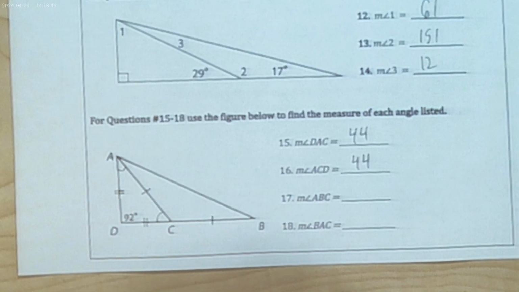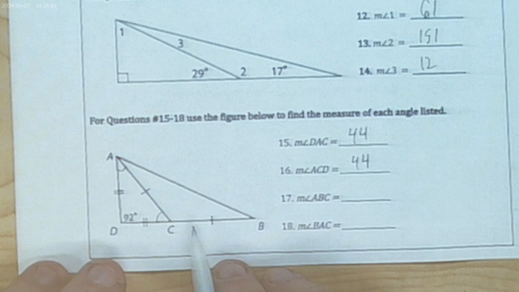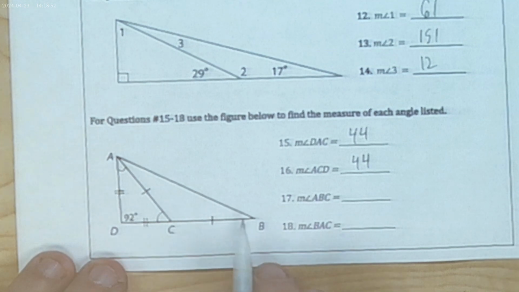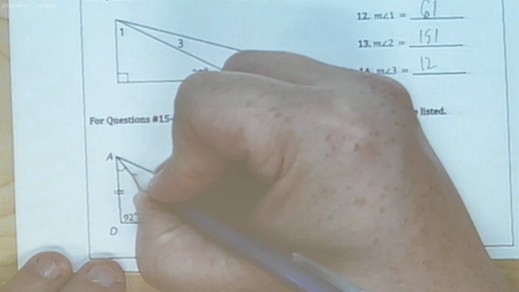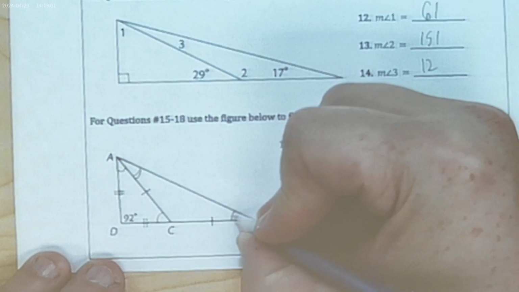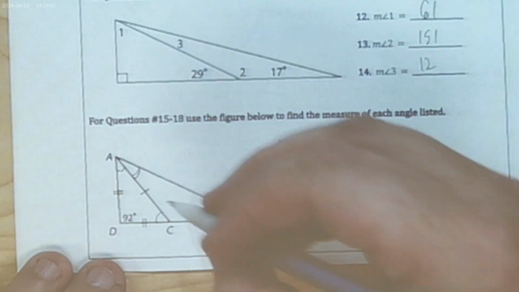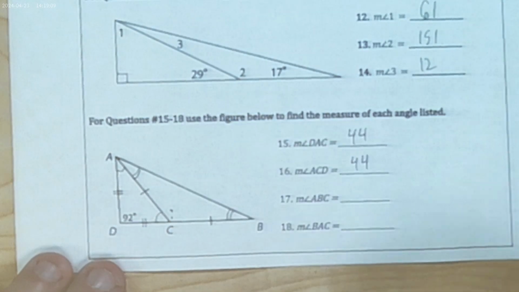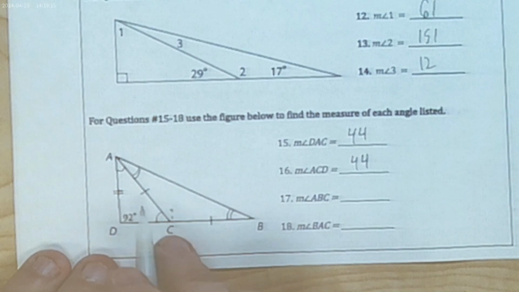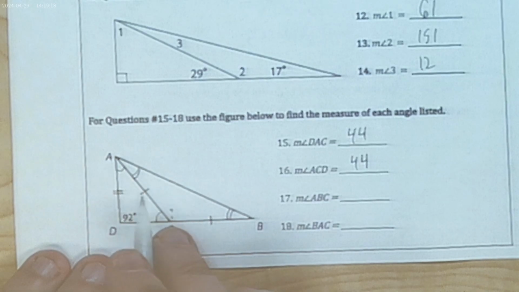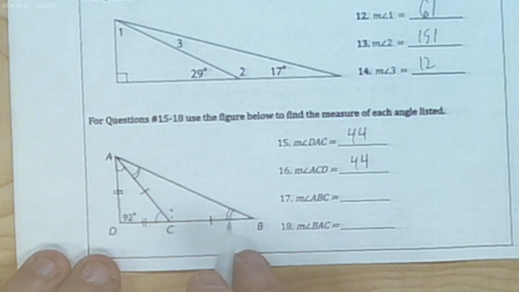ABC. Oh, I see what I have to do. These are also going to be equal to each other. So if there's a way I can figure out what this angle is, then I can figure out what these two are going to be without any issue. I don't even need the rest of these at all, because this hash mark and this hash mark mean that the angles opposite them are also going to be congruent.